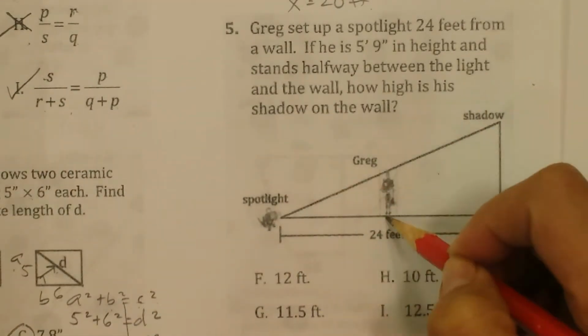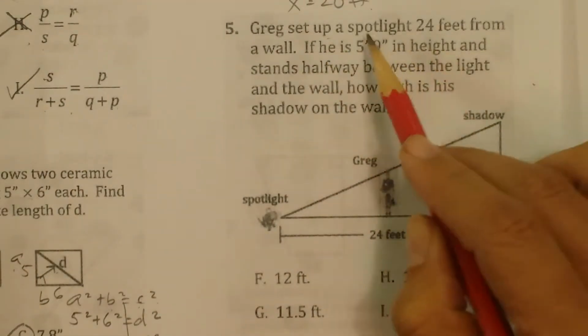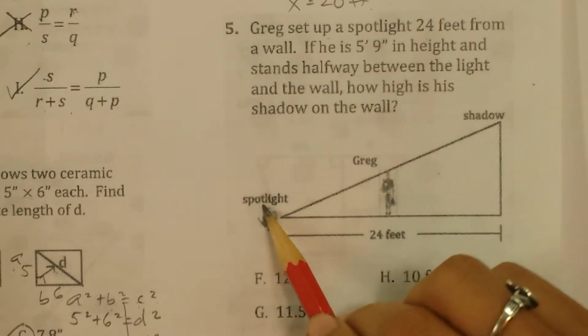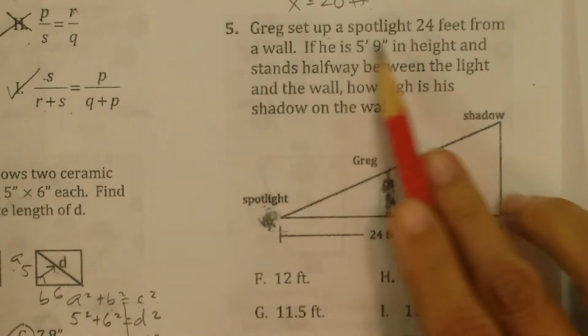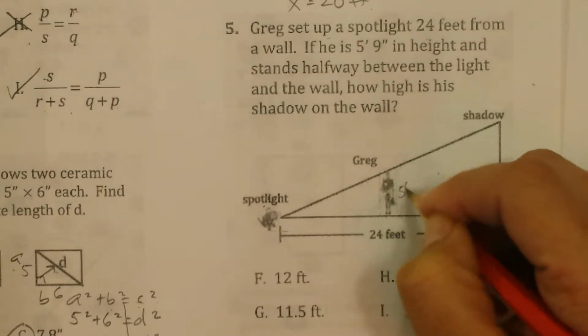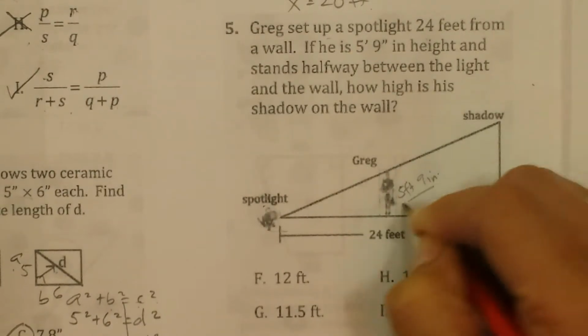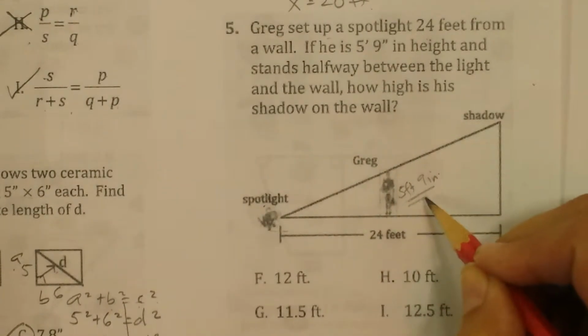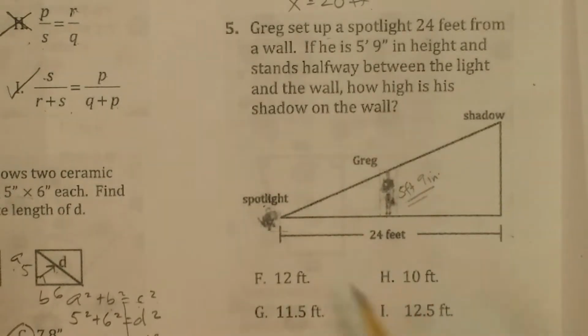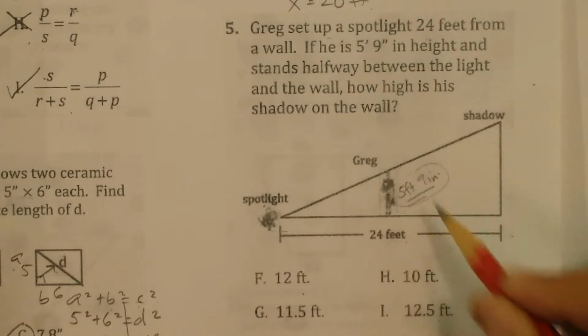Here it's telling you Greg set up a spotlight 24 feet from the wall. He is 5'9" in height. So Greg is 5 feet 9 inches. But we can't have 2 dimensions. We need one or the other. Because the answers are in feet, I'm going to change this whole thing to feet only.